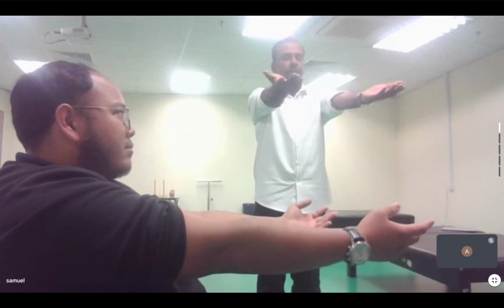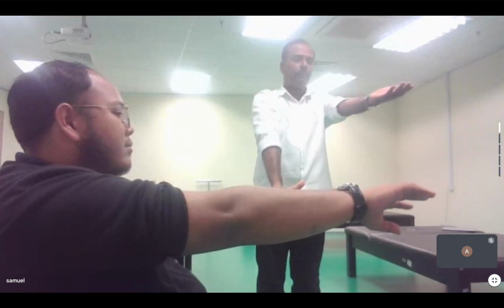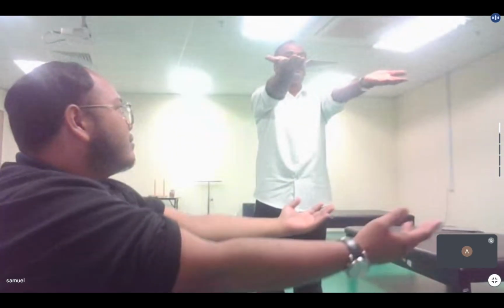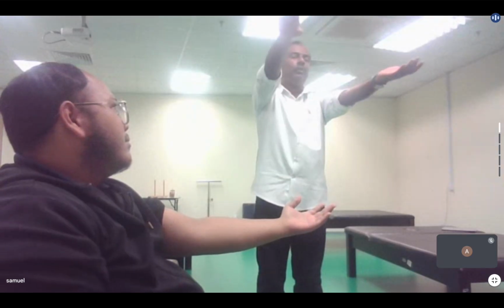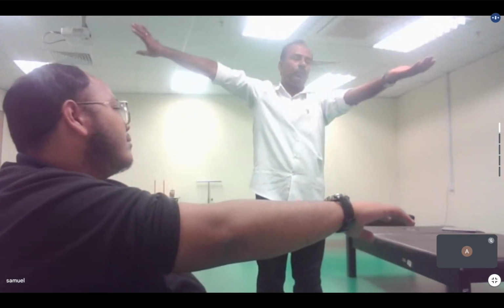The next one is cerebellar drift. We have two kinds of drift. One is pronator drift, where the arm goes downwards. This is a sign of upper motor neuron lesion. Cerebellar drift: arms extended, palms facing upwards, eyes closed. What happens? It goes down and outwards, or upwards and outwards.